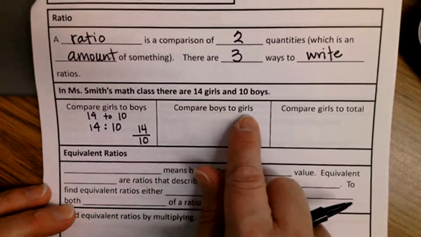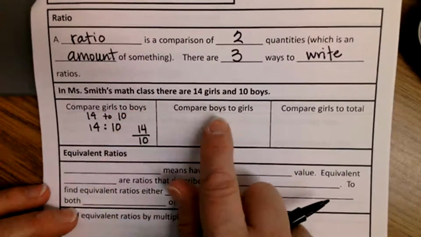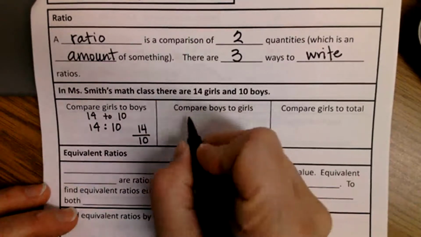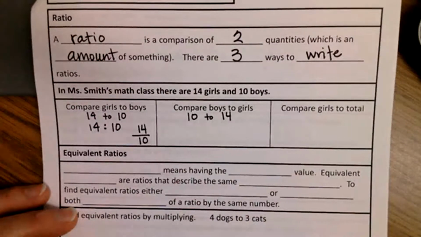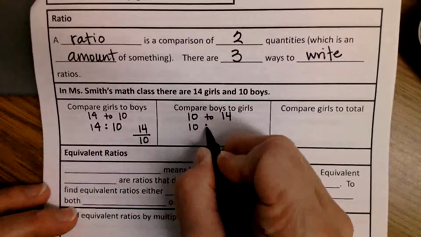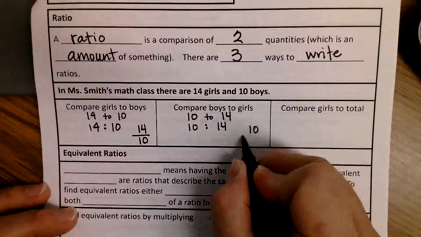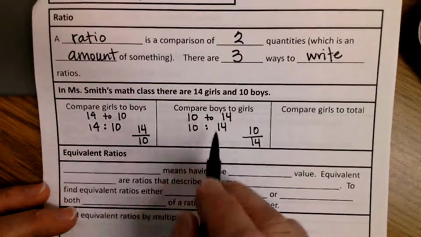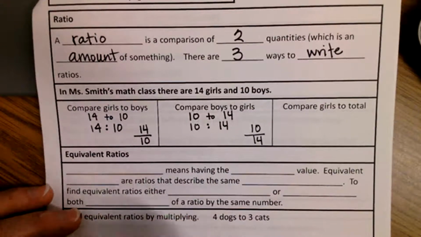Now let's compare the boys to the girls. Now you might be wondering, what's the difference? We compared the girls to the boys over here. Here we're going to compare the boys to the girls. The boys are going to come first. So that would look like this: 10 boys to 14 girls, okay? Or we could write 10:14 with a colon. Or we could write it as a fraction, 10 boys over 14 girls. Okay, 3 ways to write a ratio. All of these are ratios, comparing 2 quantities. The quantity of girls compared to the quantity of boys, or the quantity of boys compared to the quantity of girls.